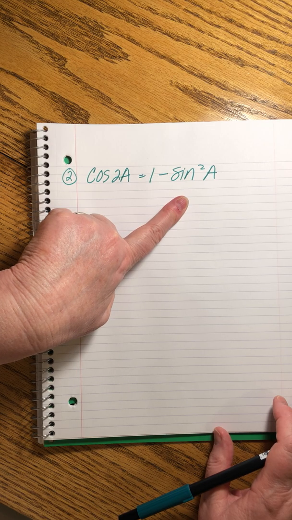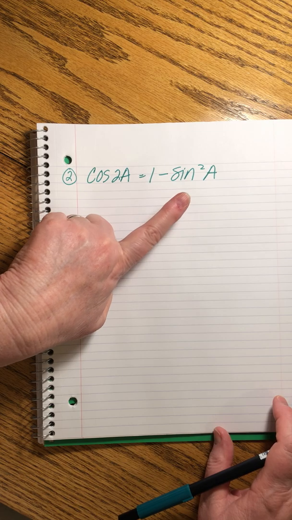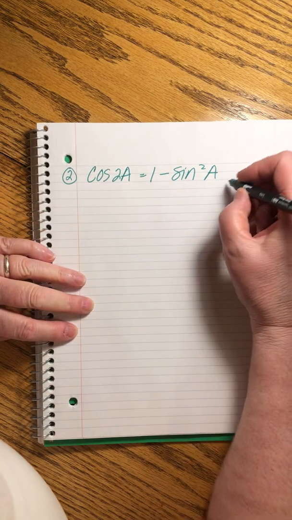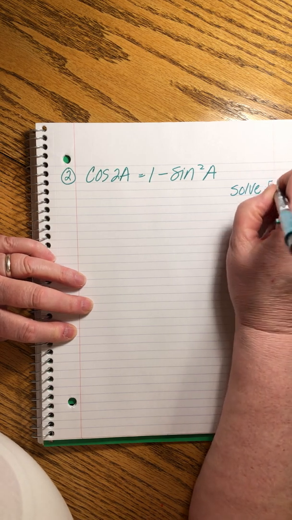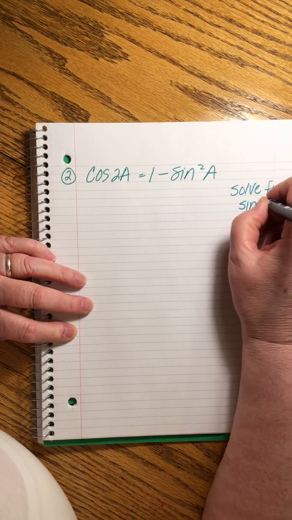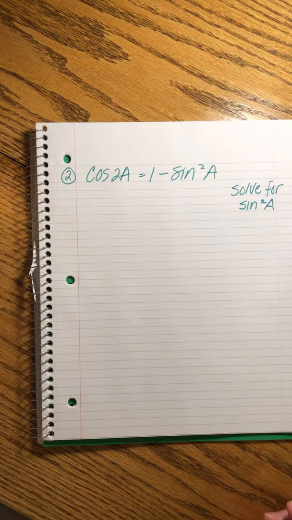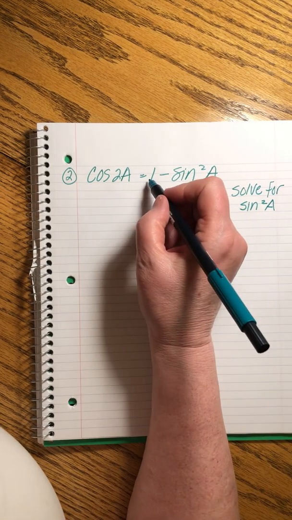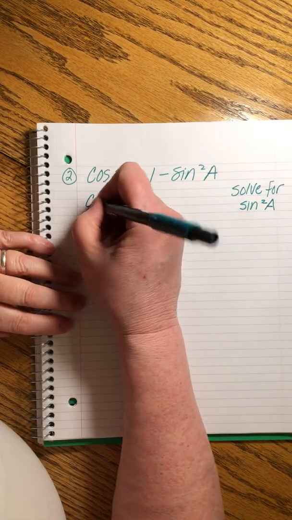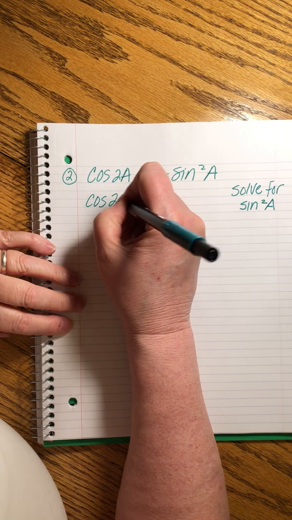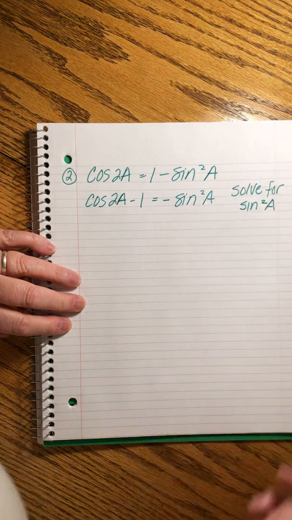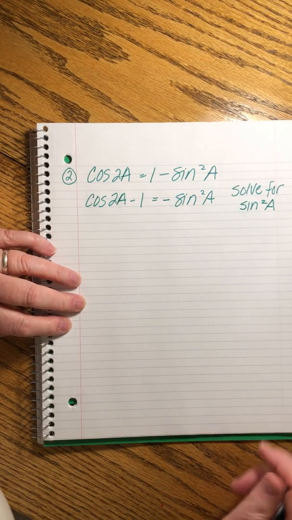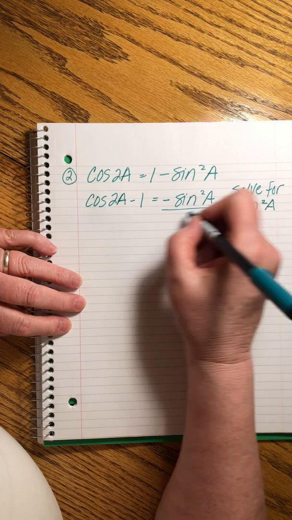Now what I'm going to do is solve it for sine squared. Okay, so how am I going to do that? Let's see, I better swim that 1 over. Right? And then I'm going to divide it by minus 1.